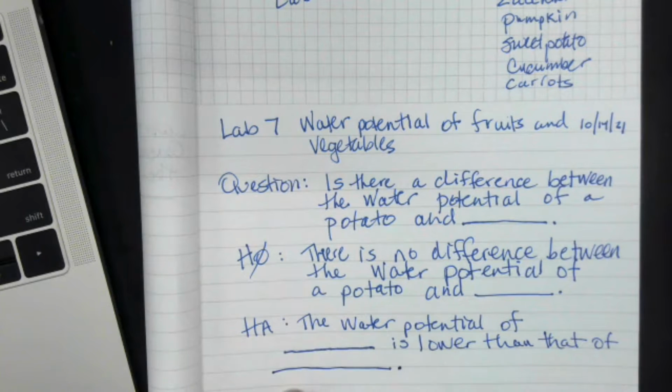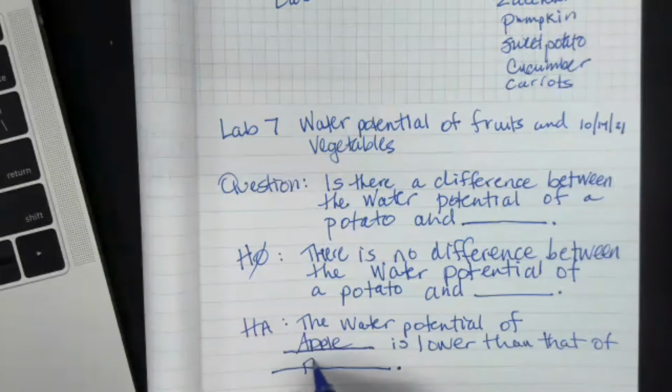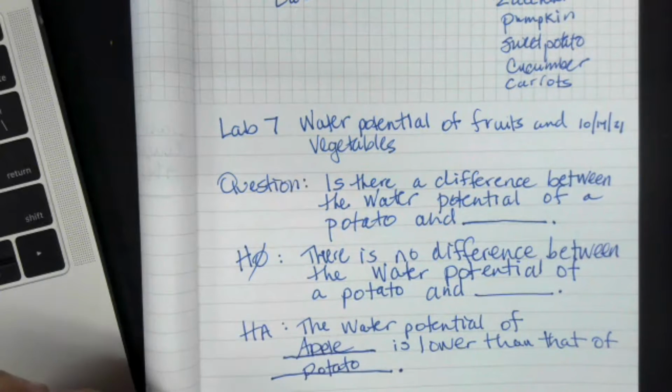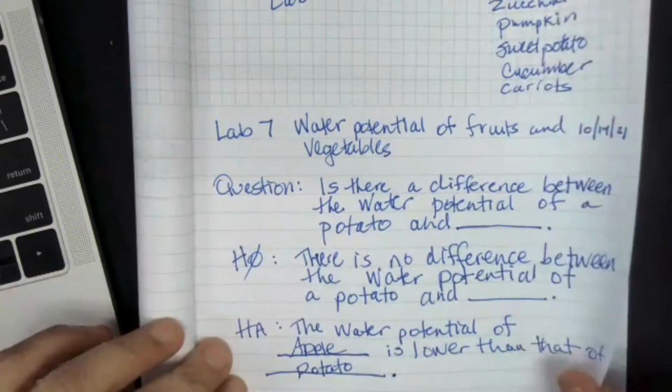For example, if I think that an apple has more sugar and more solutes, and apple's not one of the things here, so I'll pick it, I'm going to say that the water potential of the apple is lower than that of the potato. But you're going to put whatever you have there. So that is our question, hypotheses, and title.